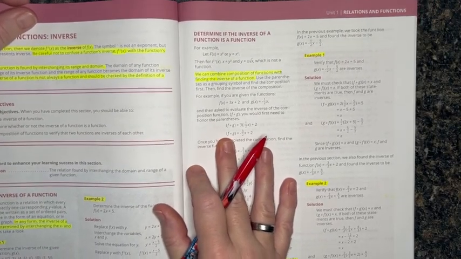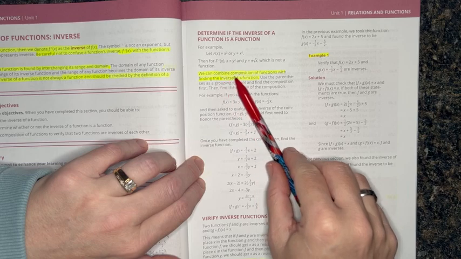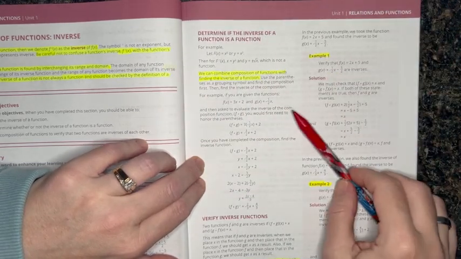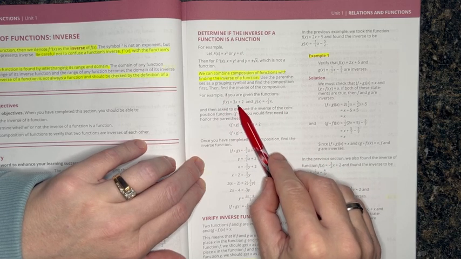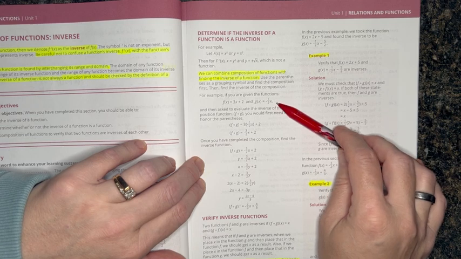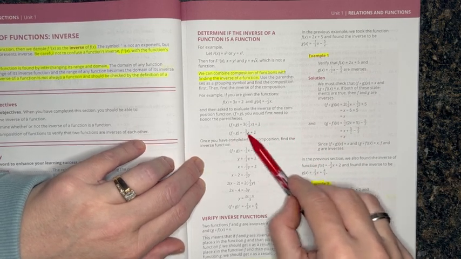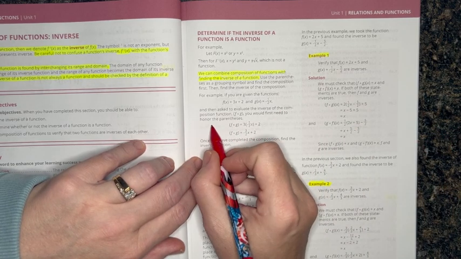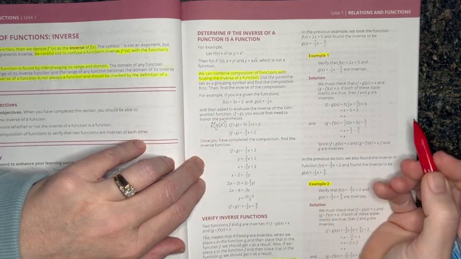Let's take a look at the top of page 45. Up here it says we can combine composition of functions with finding the inverse of a function as well. For example, if you are given the functions f of x equals 3x plus 2 and g of x equals negative 1/2 x, and then you're asked to evaluate the composition of f of g of x, so this is f of g of x, same thing.